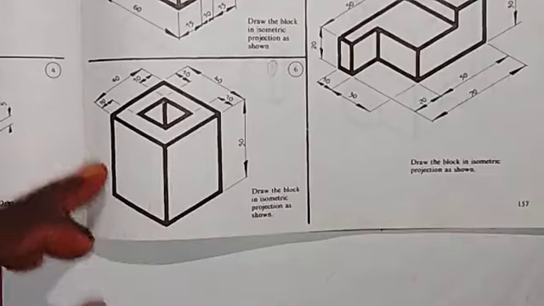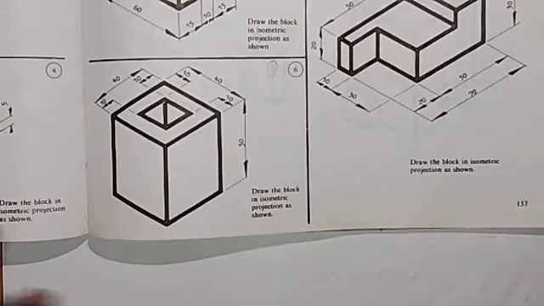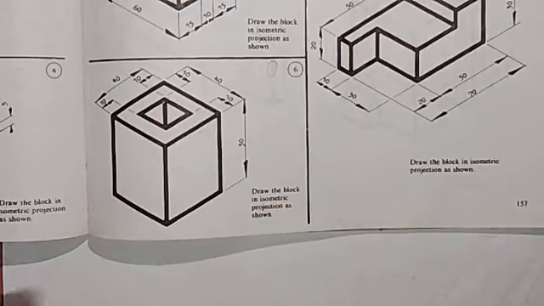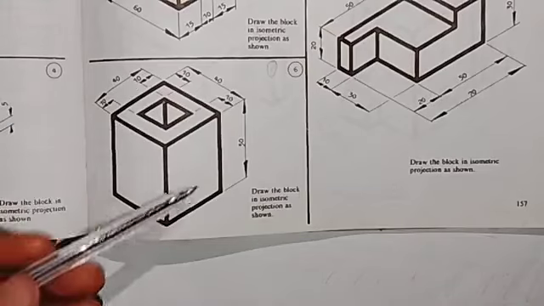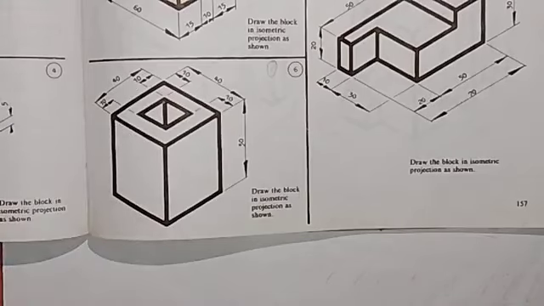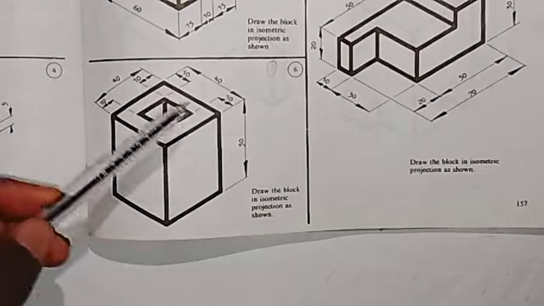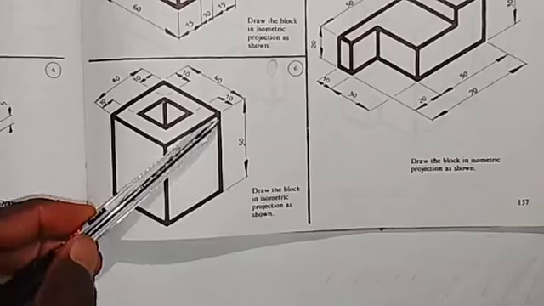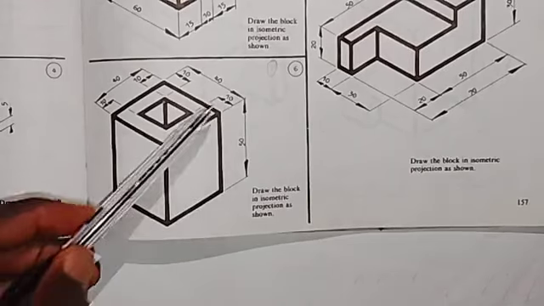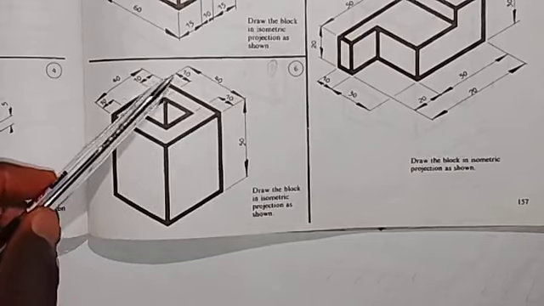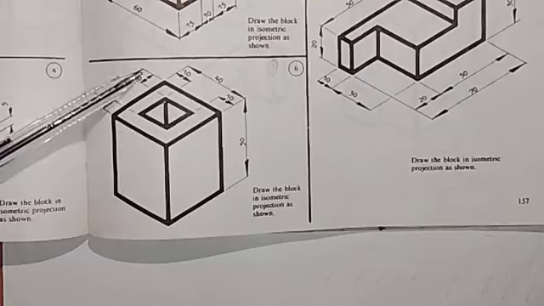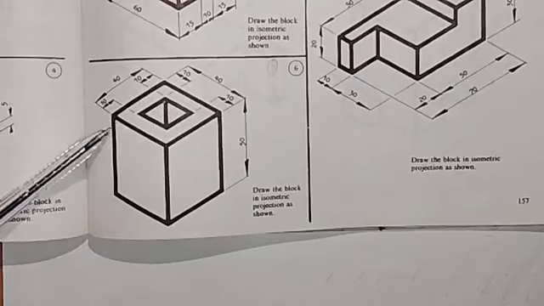Let us look at the construction of this block. We are to draw the block in isometric projection as shown, replicating it the way it is shown to us here. Let's look at the dimensions we have, because we are going to make use of them. From here to here is 50 millimeters, and the total length from here to here is 40, and the total length from here to here is also 40 millimeters.